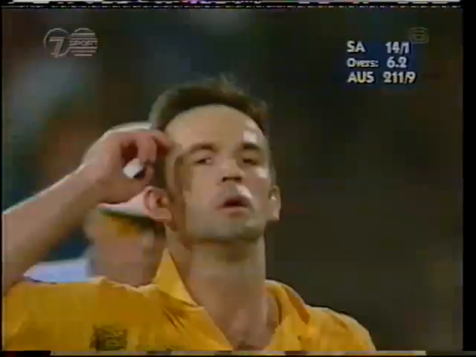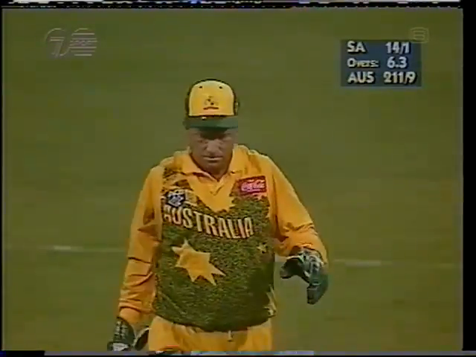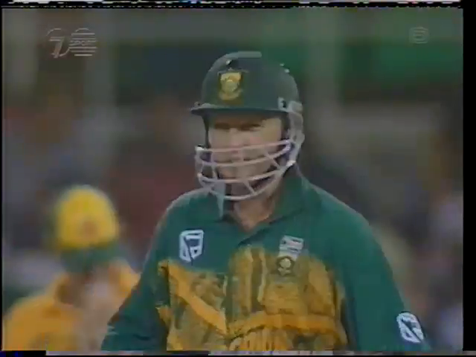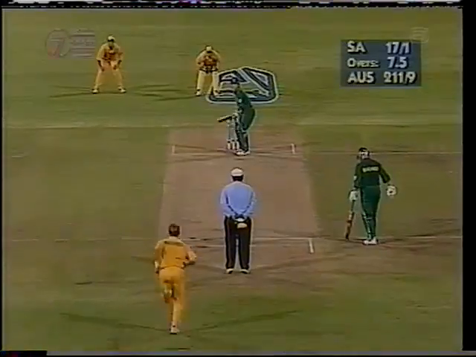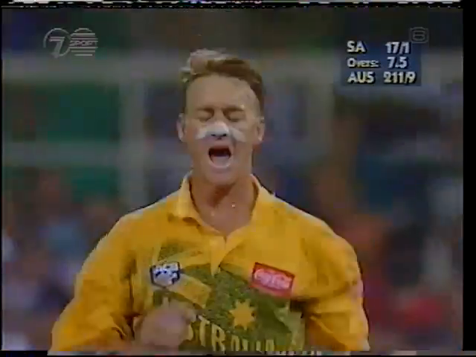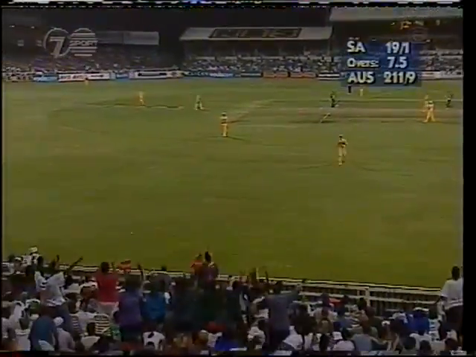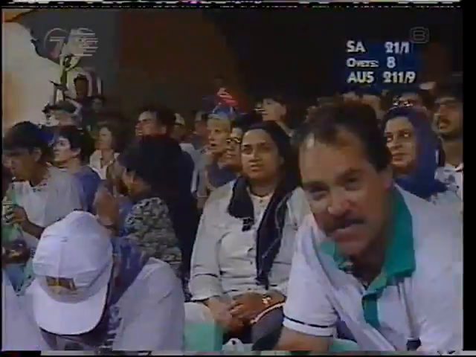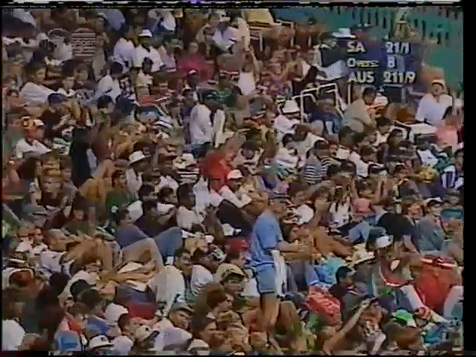And short, just past the outside edge. Cullinan tempted to play and try to withdraw at the last moment. And smash that away. You don't see any balls hit harder or more in the middle of the bat than that to end the over. South Africa 1 for 21.